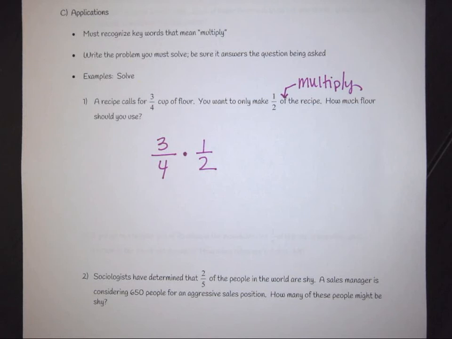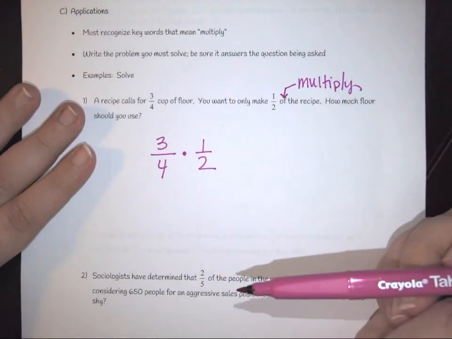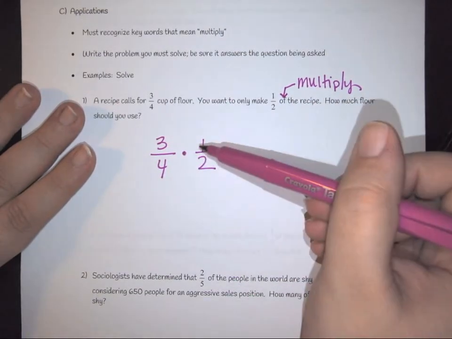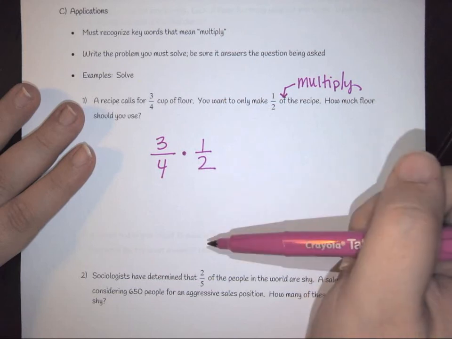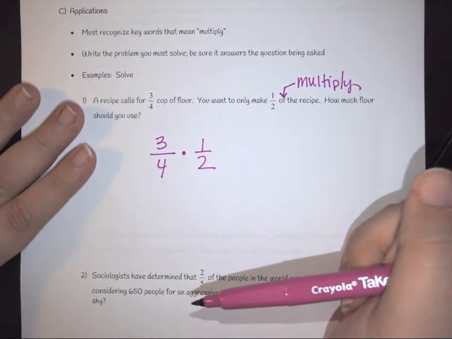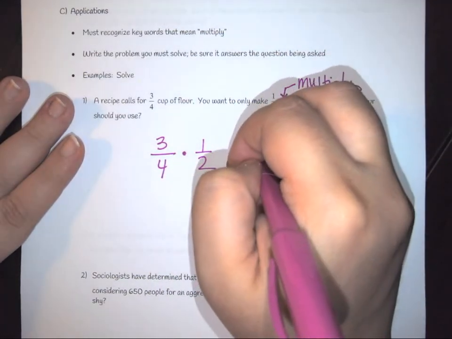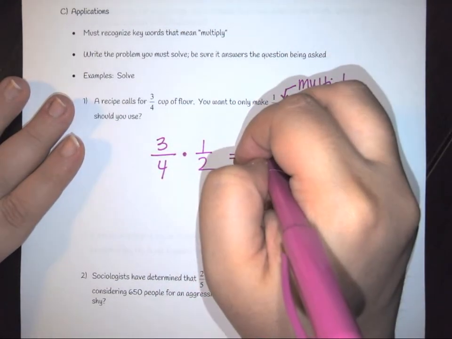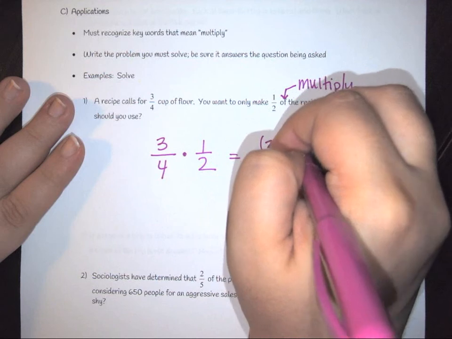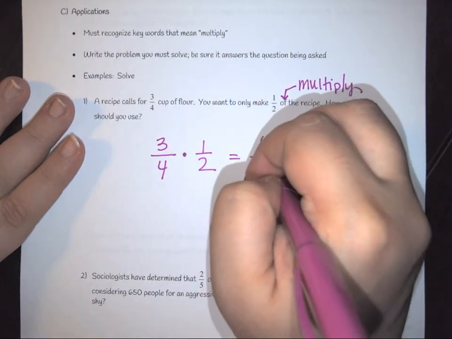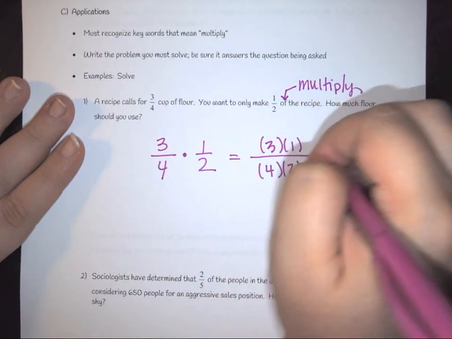So first things first, again, we want to look. 3/4 does not reduce, 3/2 does not reduce, 1/2 does not reduce, 1/4 does not reduce. Therefore, we can simply go ahead, create my fraction, so straight across the top and straight across the bottom.